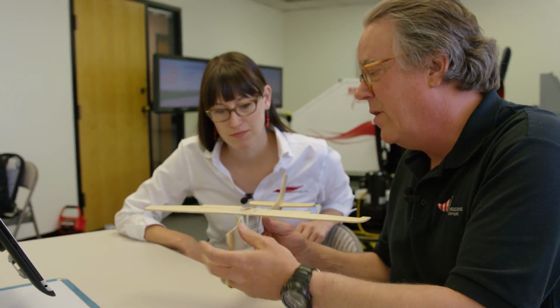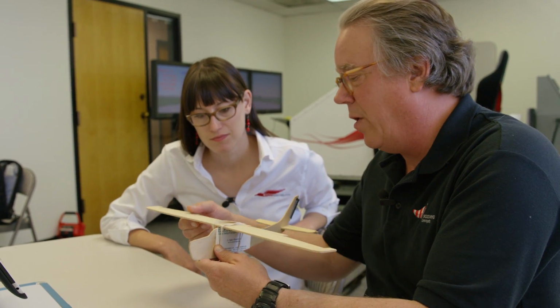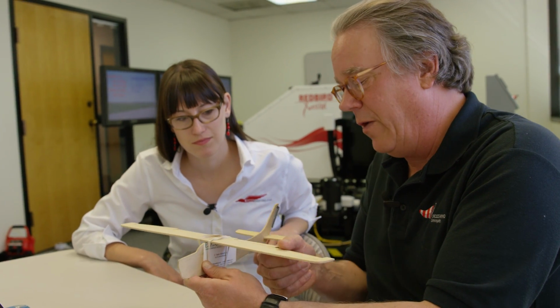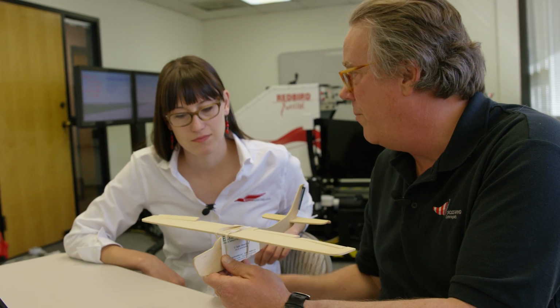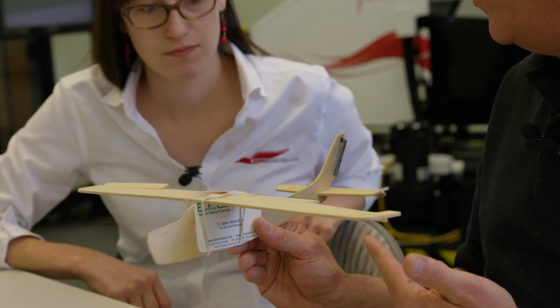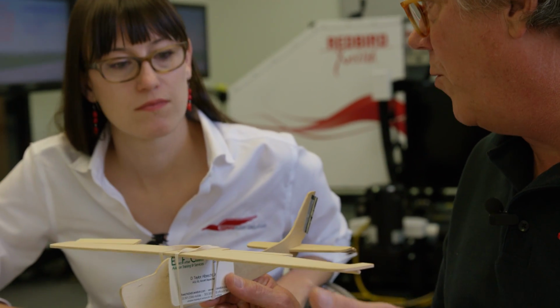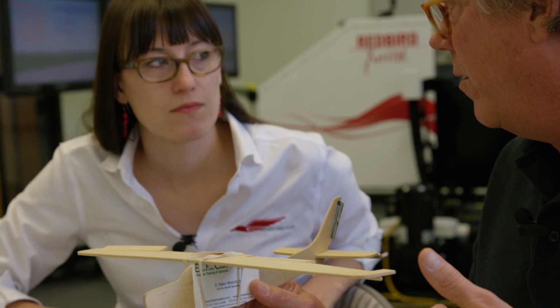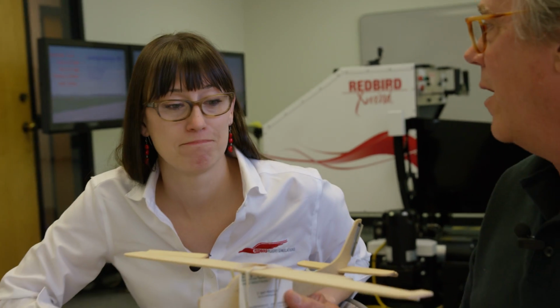When we are flying along and we want to turn one way or the other, one of the ailerons goes up and one of them goes down. Right. And the one that goes down is creating more lift. When I create more lift, what also do I create? More drag. Which drag?